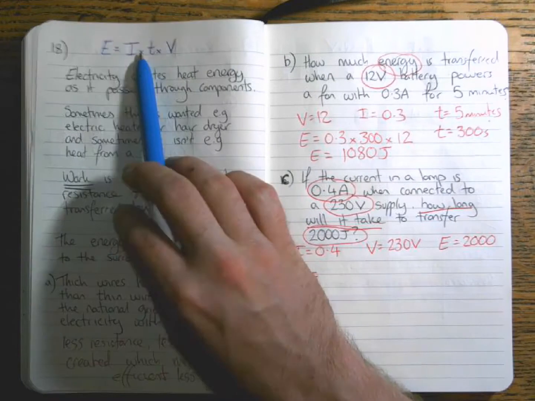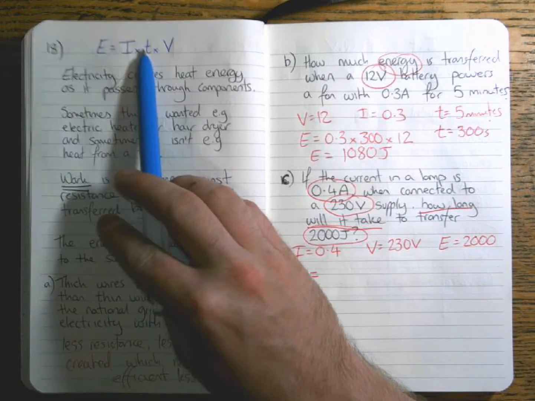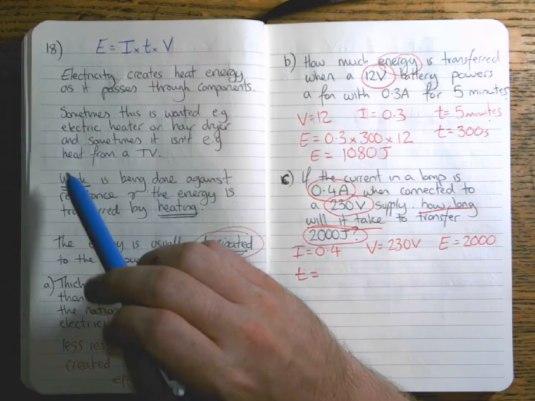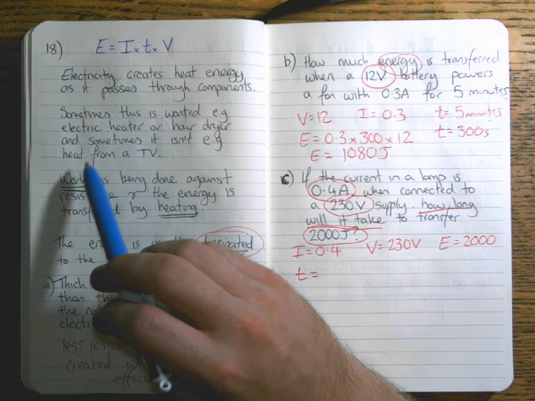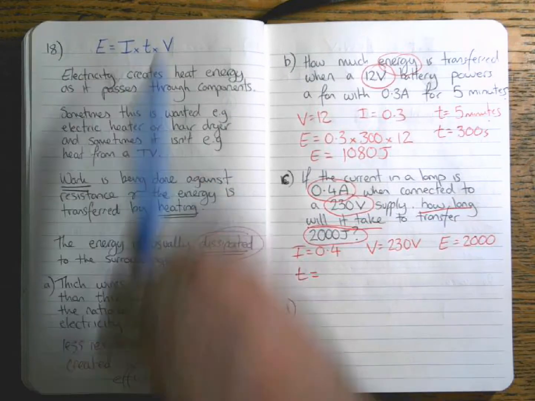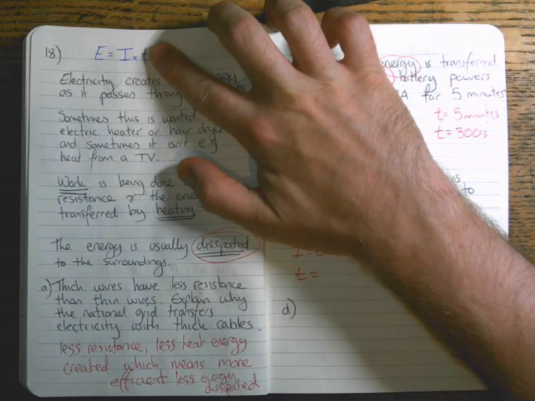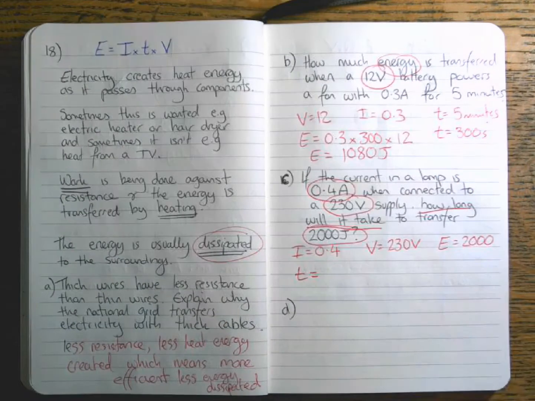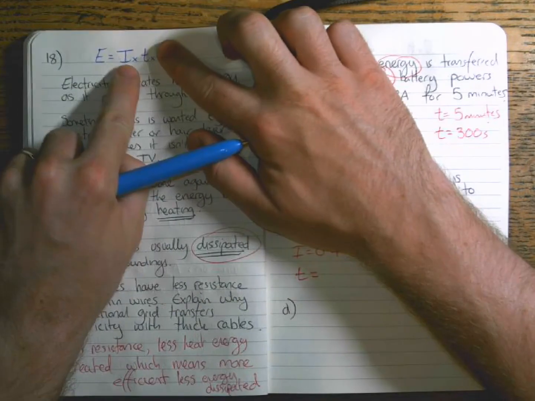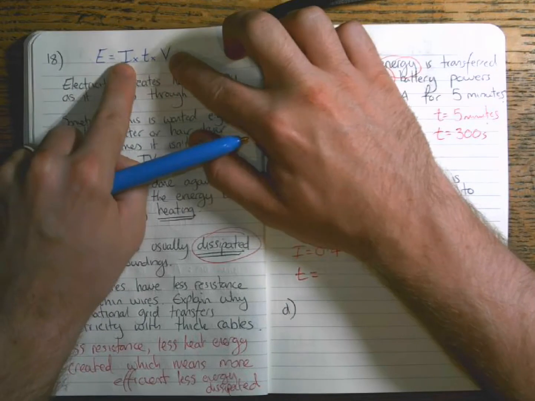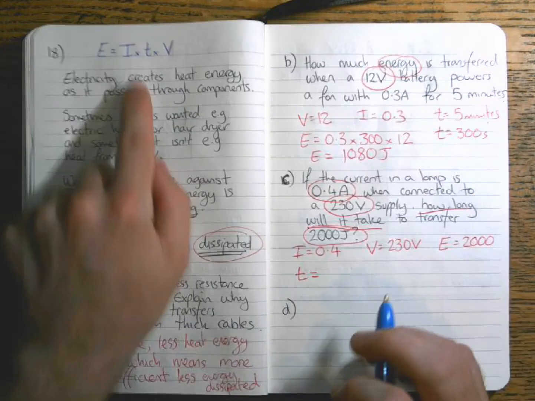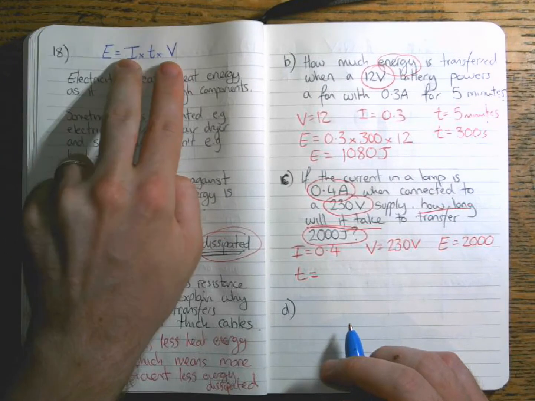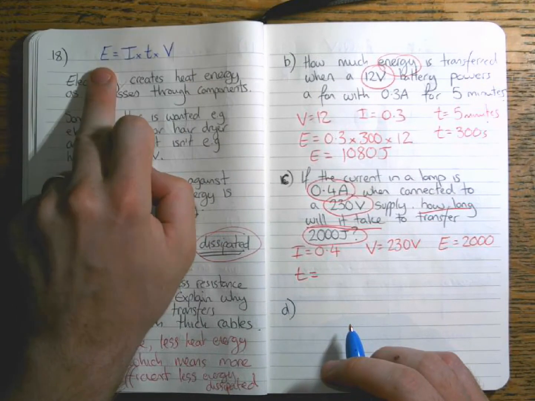How long will it take? So we need to rearrange this equation. To rearrange something where we've got 3 letters on the right hand side, we just do exactly the same as we would for an equation that looked like that, where we've just got 3 symbols. The difference is the 2 that you move to the bottom, the one that you would move to the bottom normally, we're going to have to move both of them. So in this case, to leave T on its own, we're going to move I and V, and they're going to be moved underneath the E.